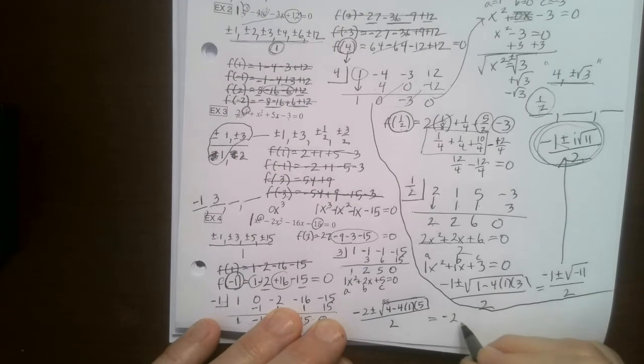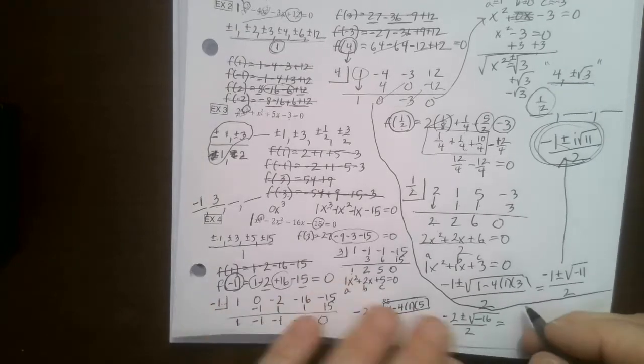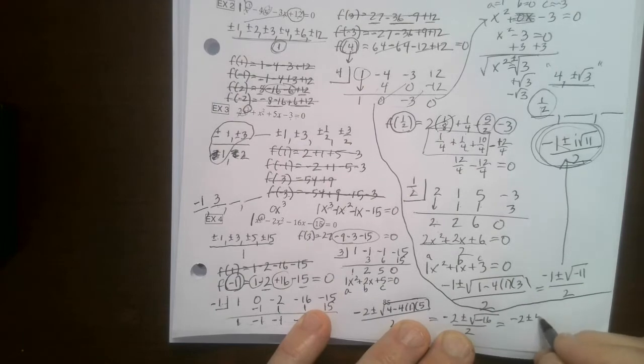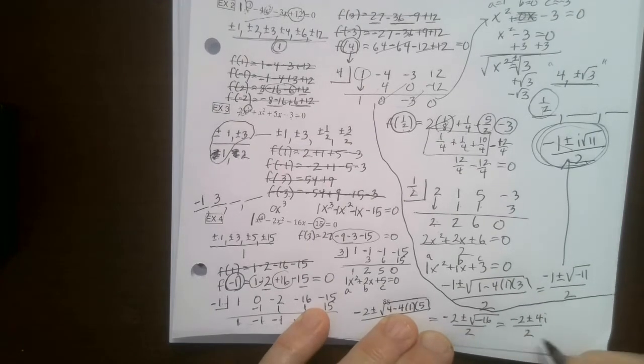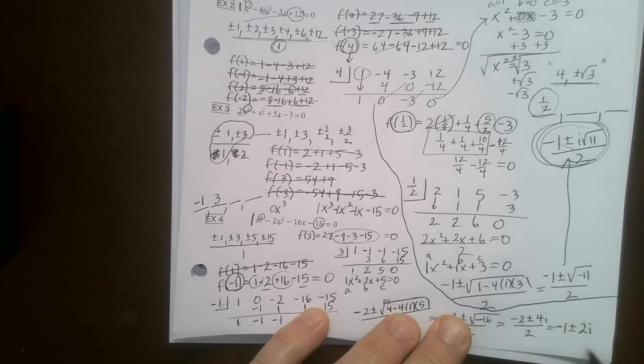So that's negative 2 plus or minus the square root of negative 16 all over 2, which is negative 2 plus or minus, remember this, just turns into 4i all over 2, and then look at 2's go out, 2's go out, so this turns into negative 1 plus or minus 2i.